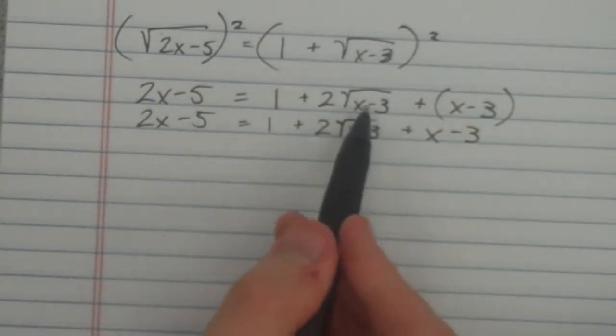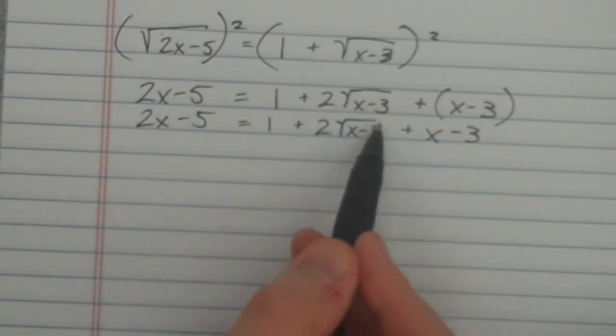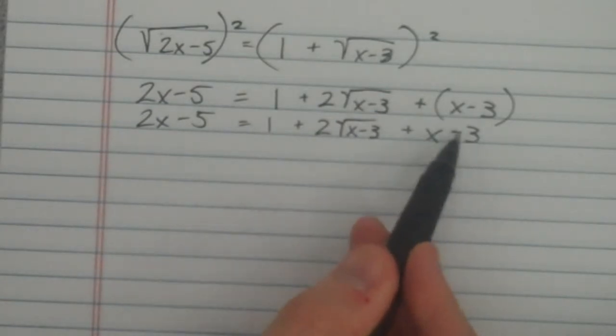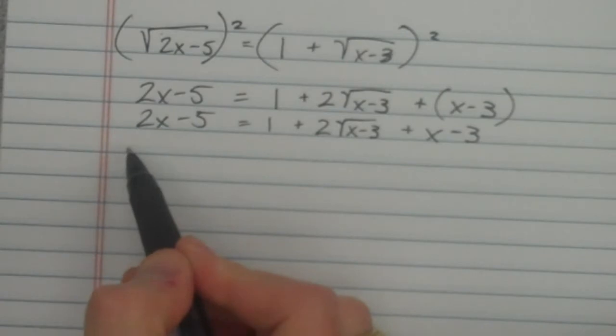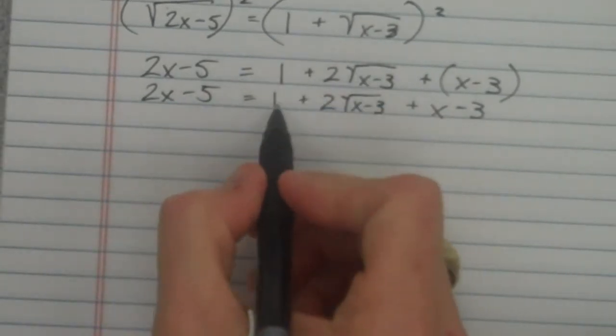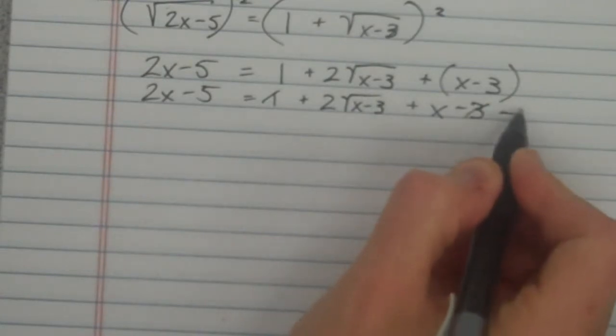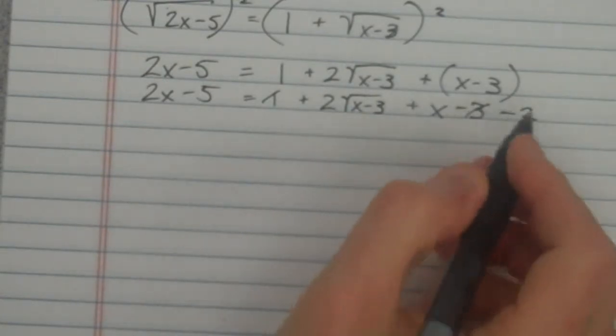Now, I want to isolate this radical. Okay? So that means I got to move this, this, this, and then eventually this all over here. So let's just go through that process. 1 minus 3 is minus 2, right? So let's get rid of that.